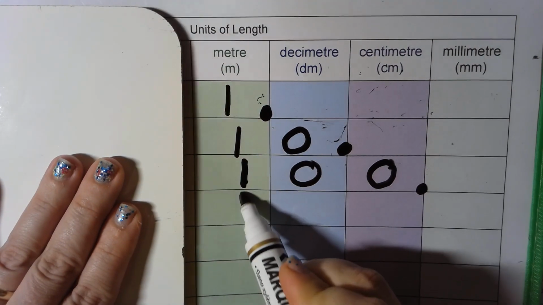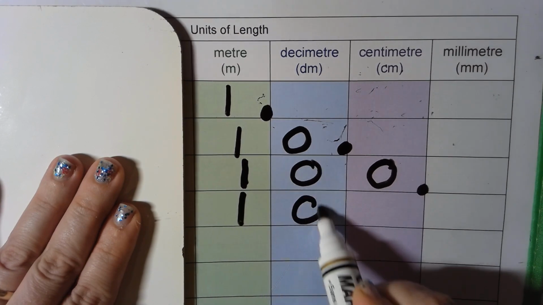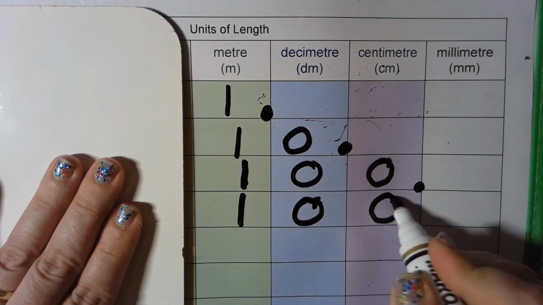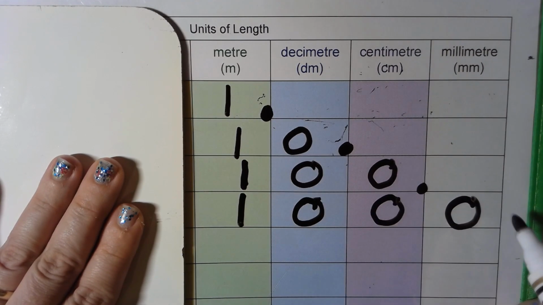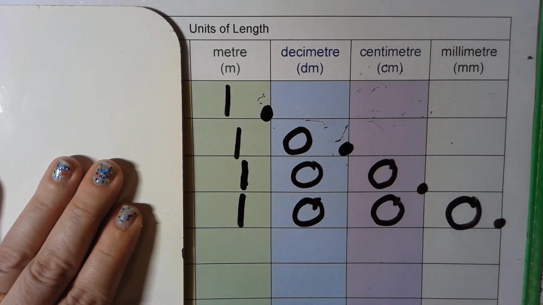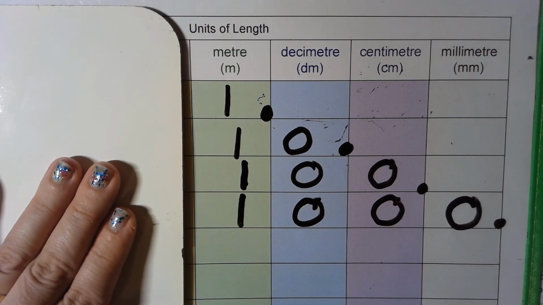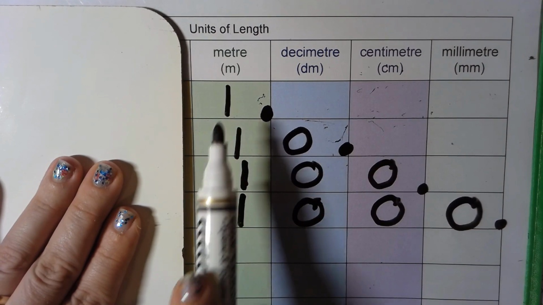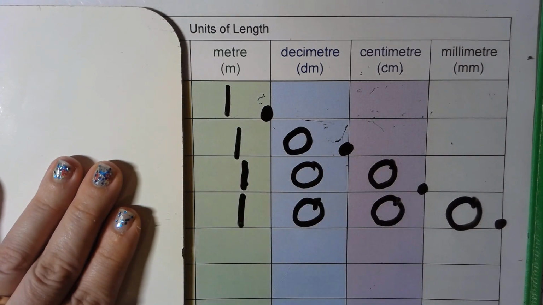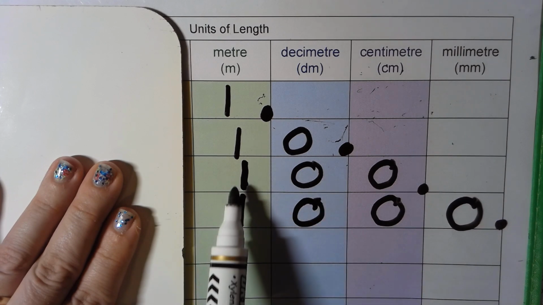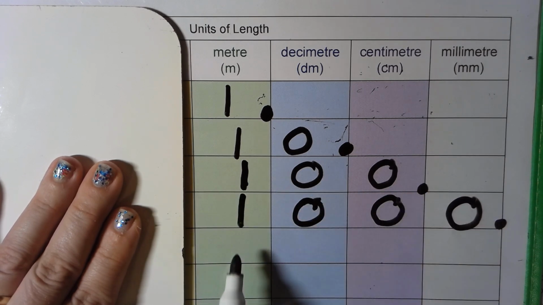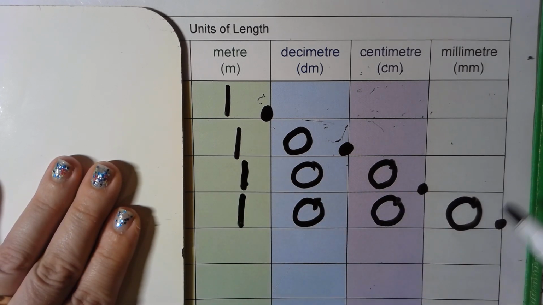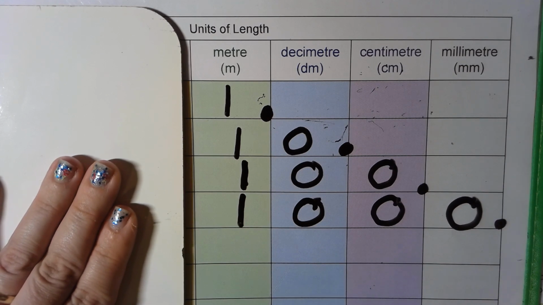And 1 meter is 1,000 millimeters. I'm going to say that again. 1 meter is 10 decimeters, 100 centimeters, and 1,000 millimeters. They all equal the same length.